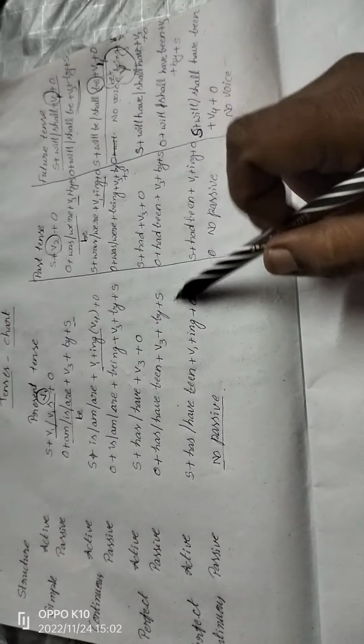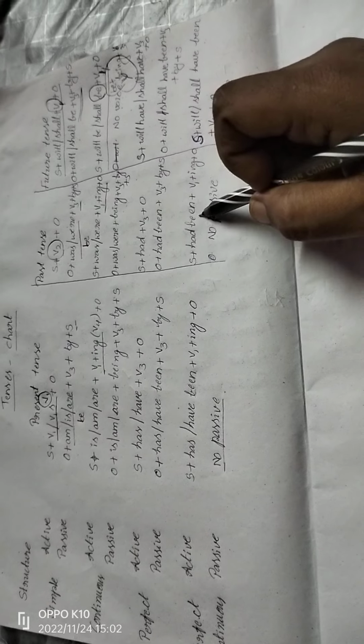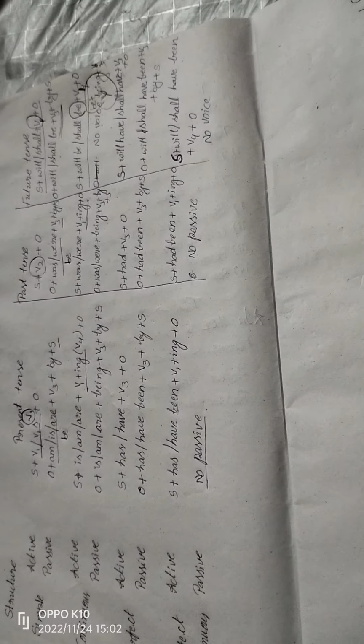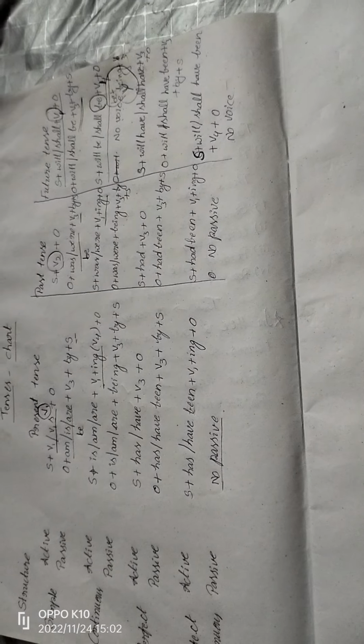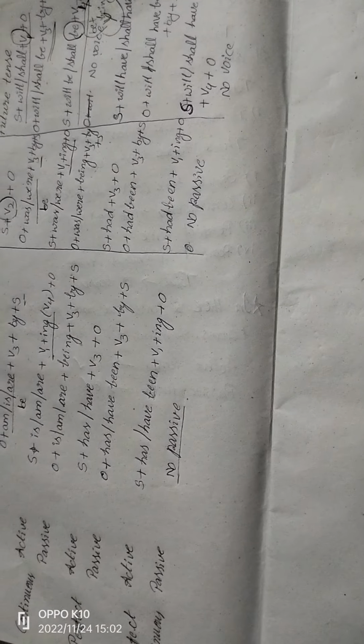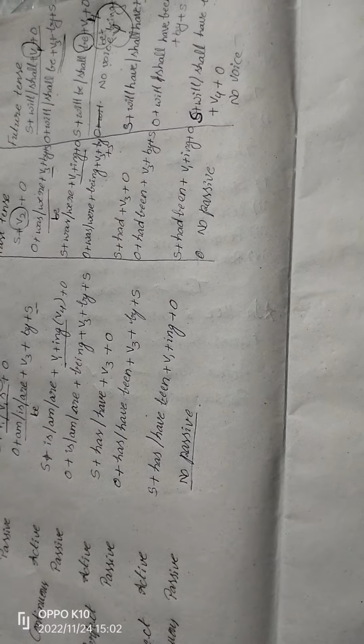Next, past perfect continuous. Subject plus had been plus V4 plus object. Here also we don't have any passive form. Next, future perfect continuous. Subject plus will or shall have been plus V4 plus object. Here also we don't have any passive voice form for the future perfect continuous.